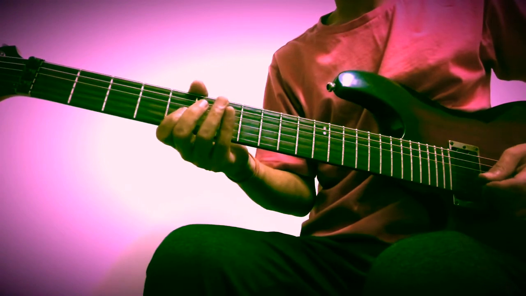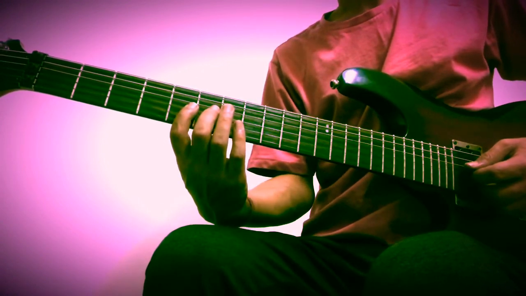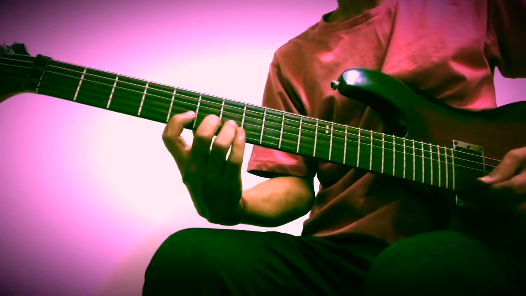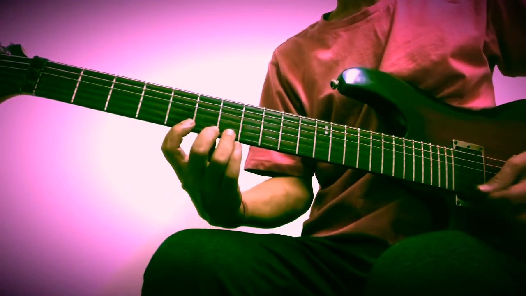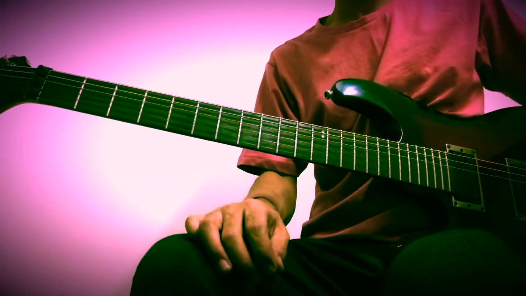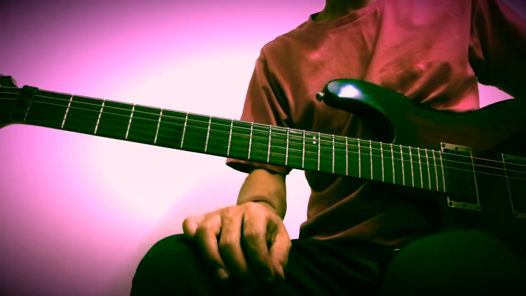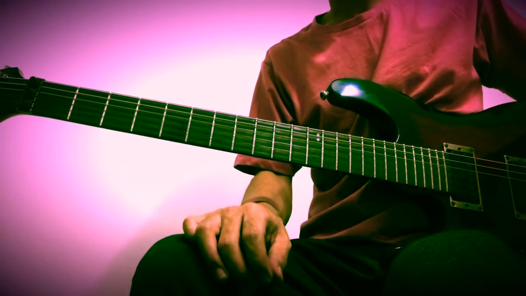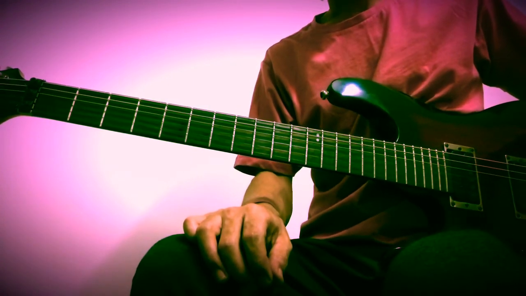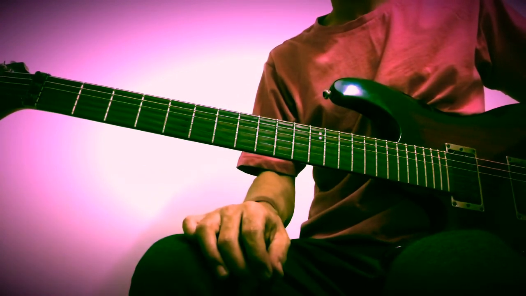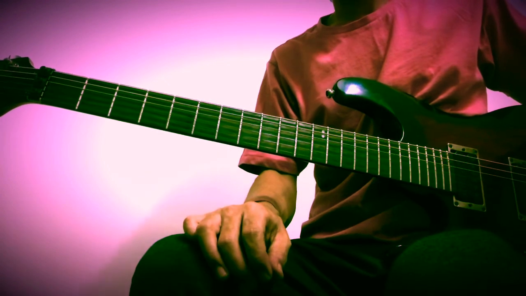Use a metronome and practice. I've done all this in my first lesson, which is known as musical elements, where I've played the scales in different sequences. You can go there and check, and you can create your own sequences over the major scale and the minor scale.